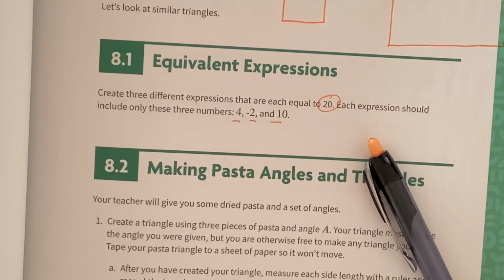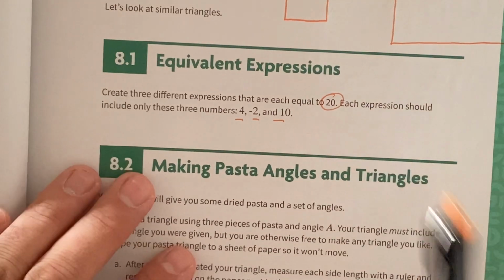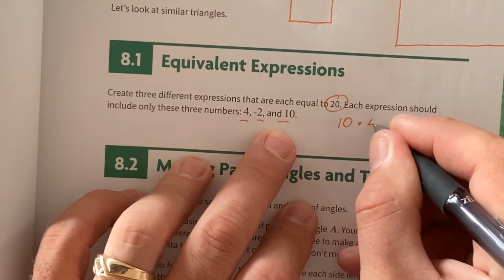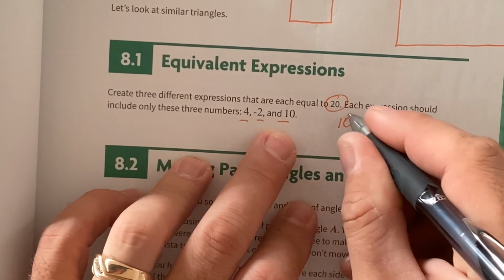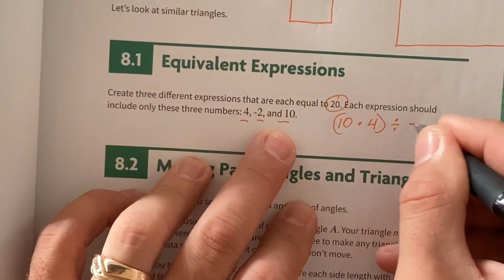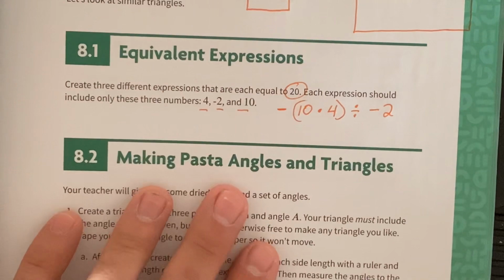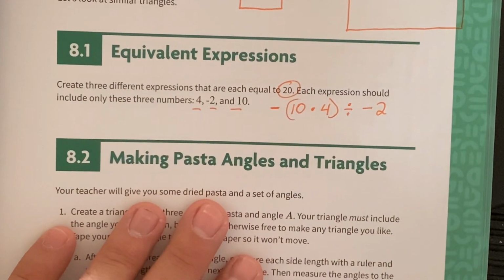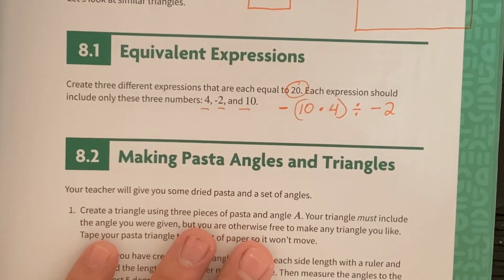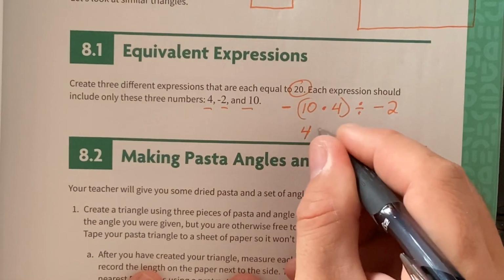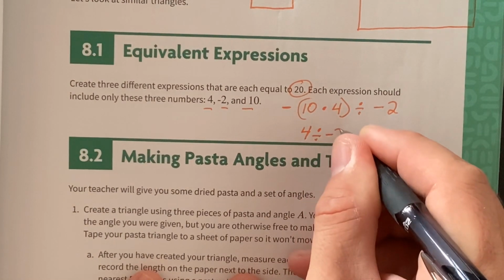Anybody got one? Okay, 10 times 4 is 40. Divided by -2 would be -20. So I would just have to throw a negative out front to make sure it ends up as a positive 20. So there would be 1. I could do 4 divided by -2.